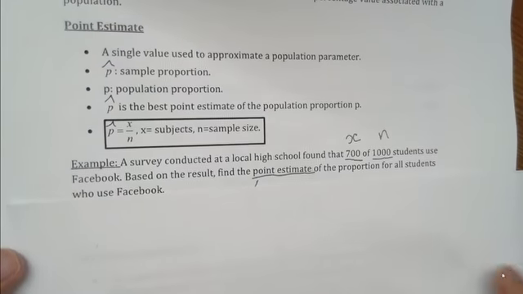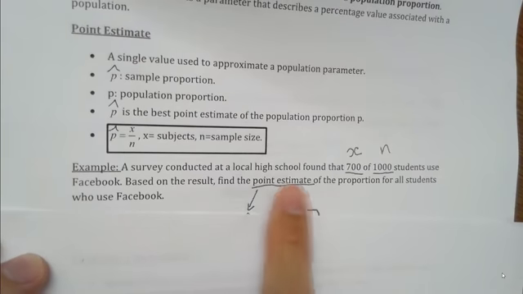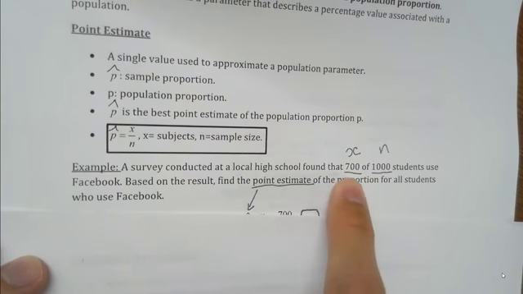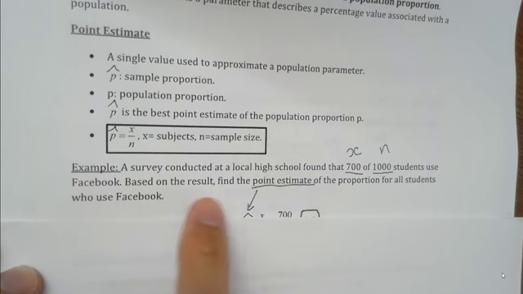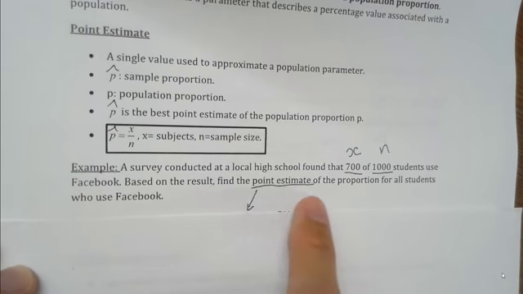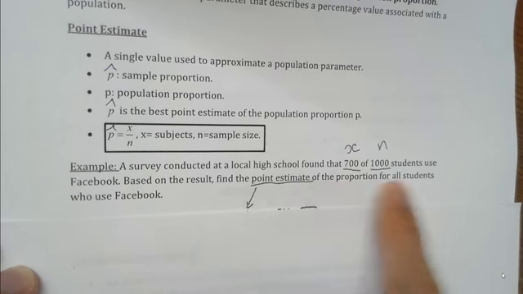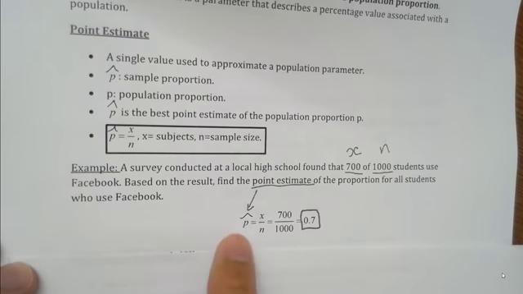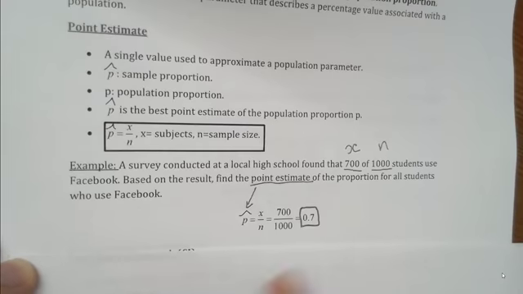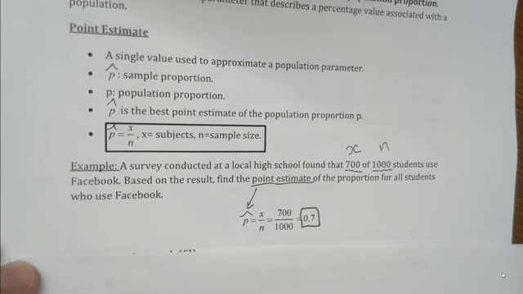So let's go over the very first example. A survey conducted at a local high school found that 700 of 1,000 students use Facebook. Based on the results, find the point estimate of the proportion of all the students who use Facebook. Now, the point estimate is the ratio of x over n, and x is 700. Here, n is the sample size, 1,000. If you take the ratio, it should be 0.7.